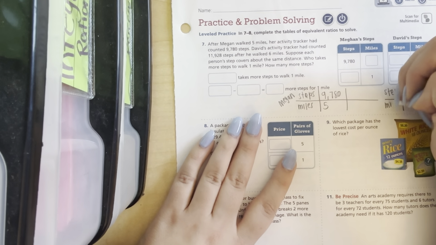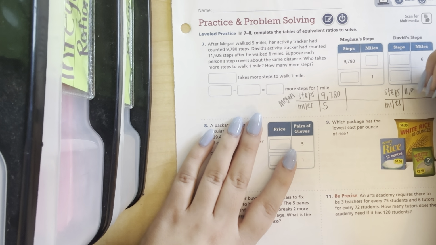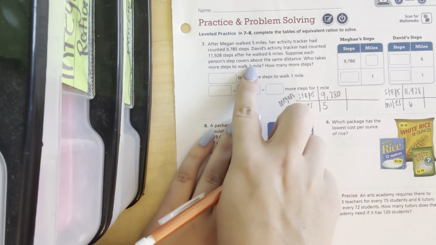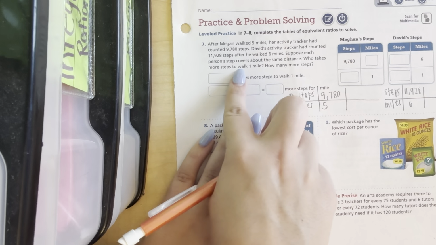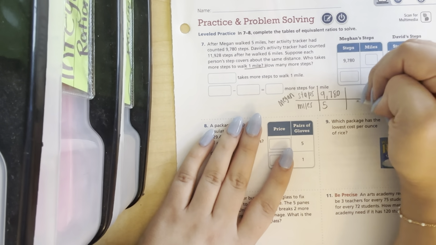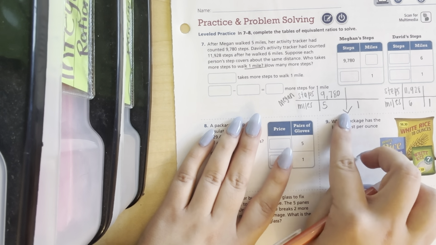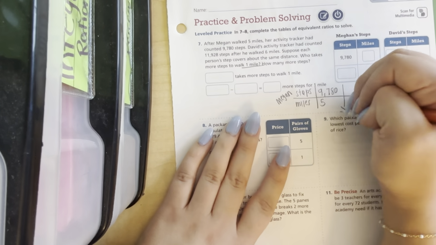Steps and miles. Had counted 11,928 steps and 6 miles. Suppose each person's steps cover about the same distance. Who takes more steps to walk 1 mile? So my unit is 1 mile. So I need to figure out 5 divided by what gives me 1.